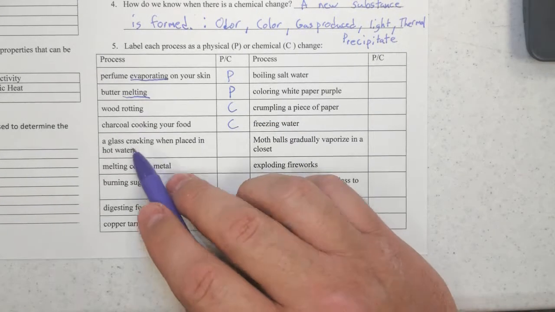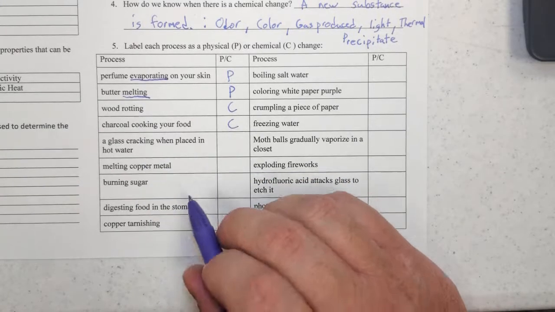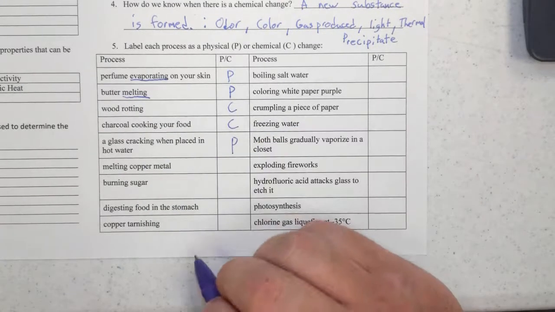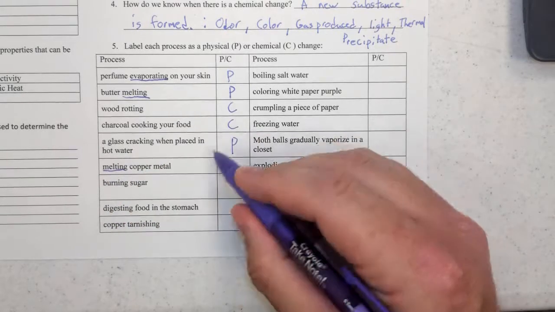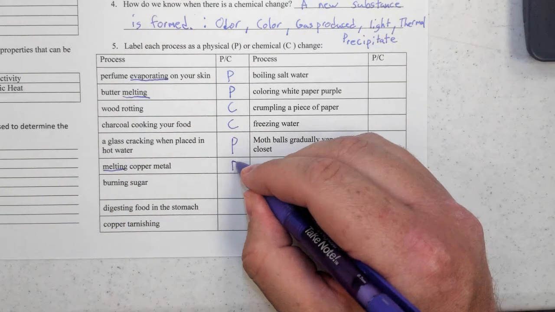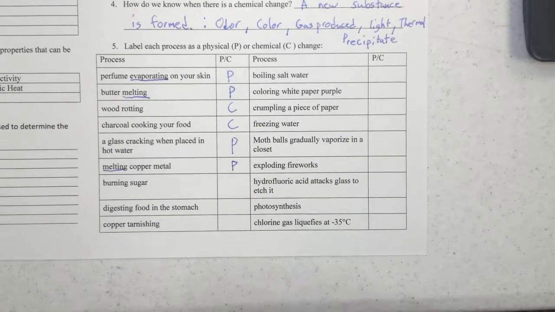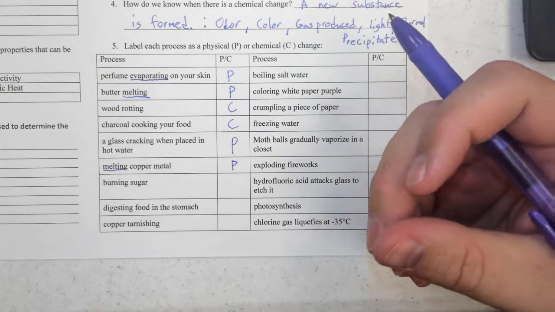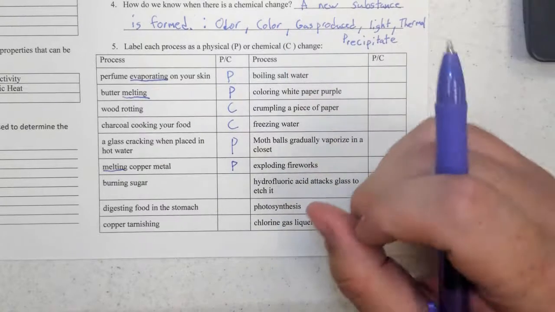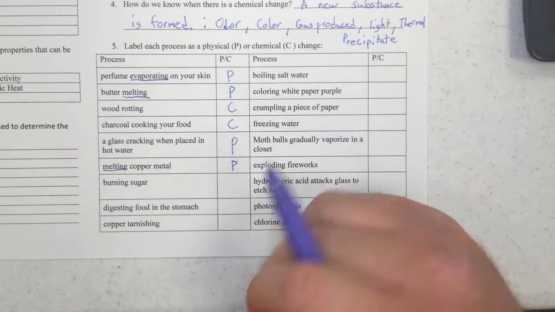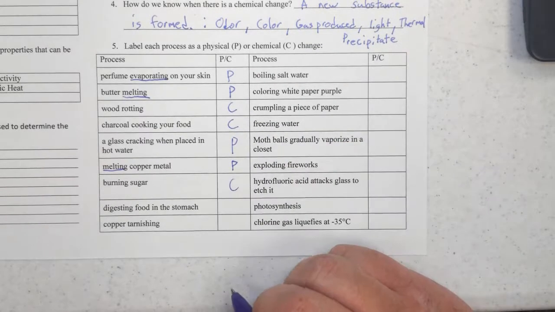Glass cracking. Well, it's still glass, so that is a physical change. Melting again, phase change, so that is physical. Burning sugar: if you burn sugar, you get some light, you get some thermal change, you get color, you get odor, so that is chemical.